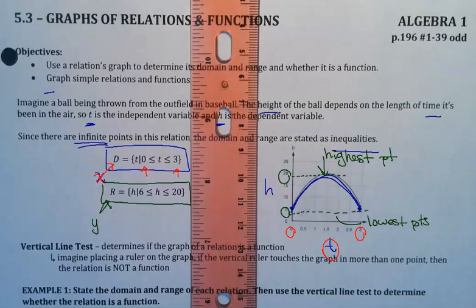The other thing is you can draw vertical lines. Does it touch that blue graph in more than one place? No. So this is a function. That's simply it. Because remember, what was a function? What did we talk about last week?